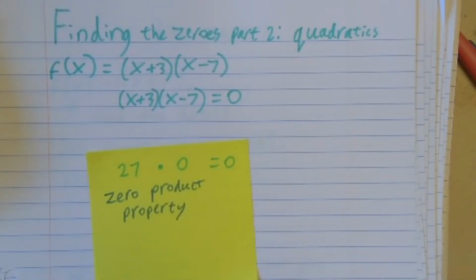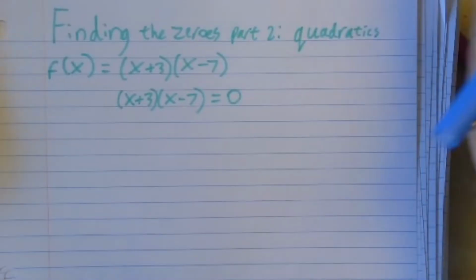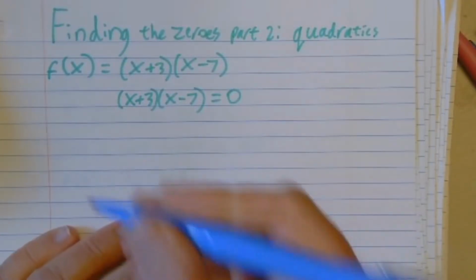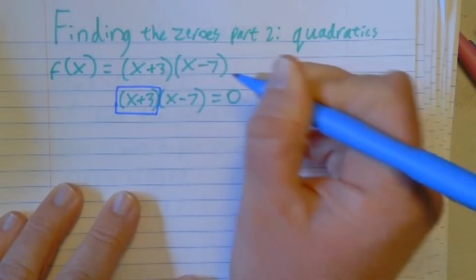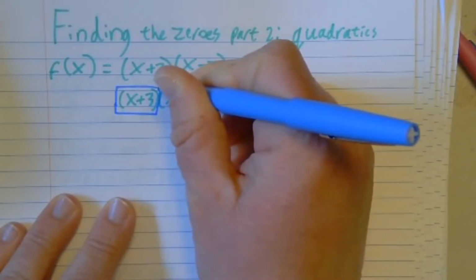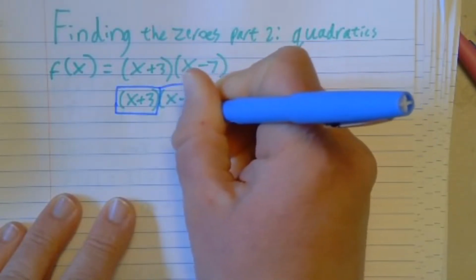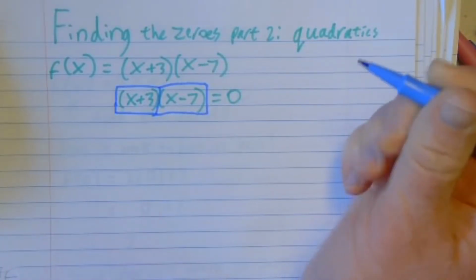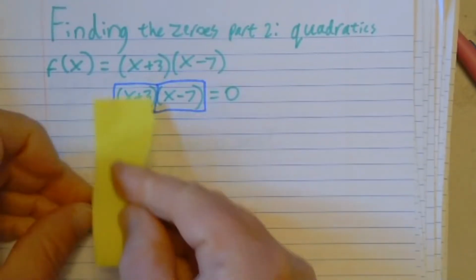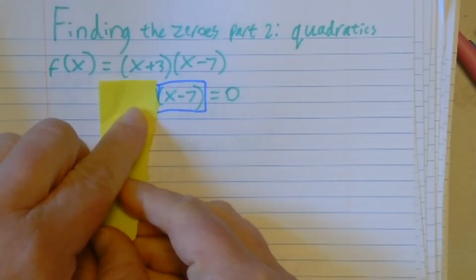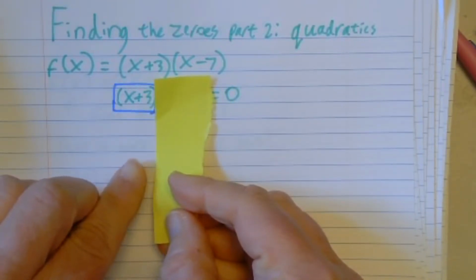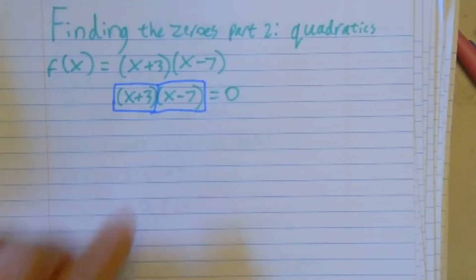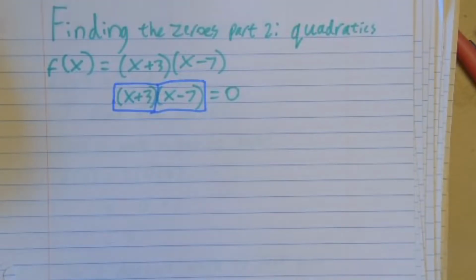And the reason that's useful here is because this is a multiplication problem. Here is the first thing I am multiplying, that set of parentheses, and I'm multiplying it by that set of parentheses. So either this blob is 0, and I don't care what x minus 7 is, or this blob is 0, and I don't have to care what x plus 3 is, because one of those two blobs has to equal 0 for the whole thing to equal 0.